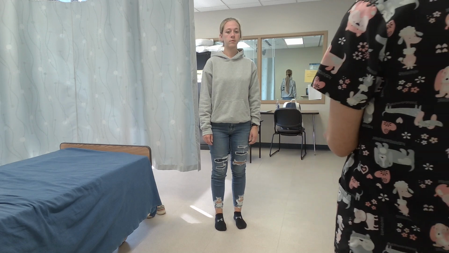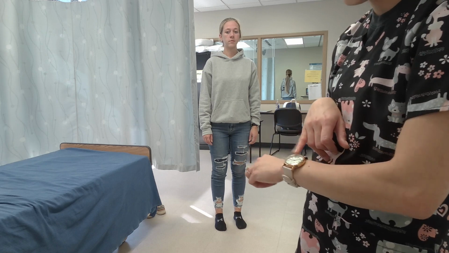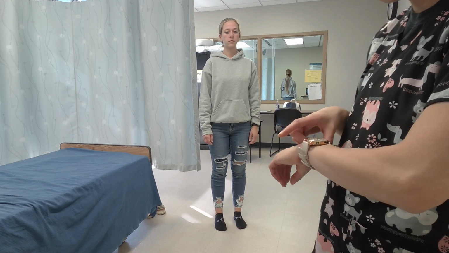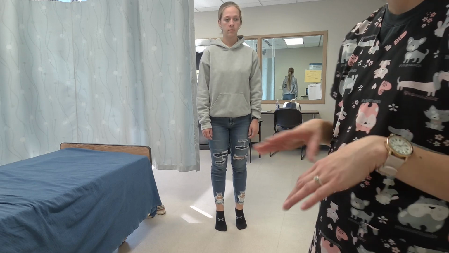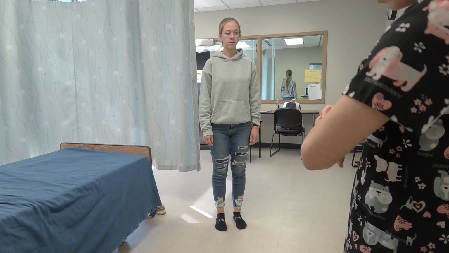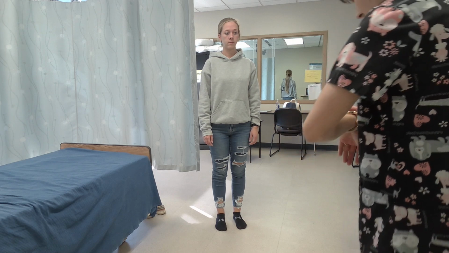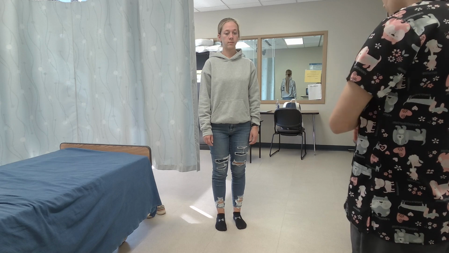Making sure she's able to stand still. And since she's able to do that, I'll be looking for 30 seconds, so another about 20 seconds or so. I'll have her close her eyes, make sure she doesn't sway. All right, and if you could close your eyes.